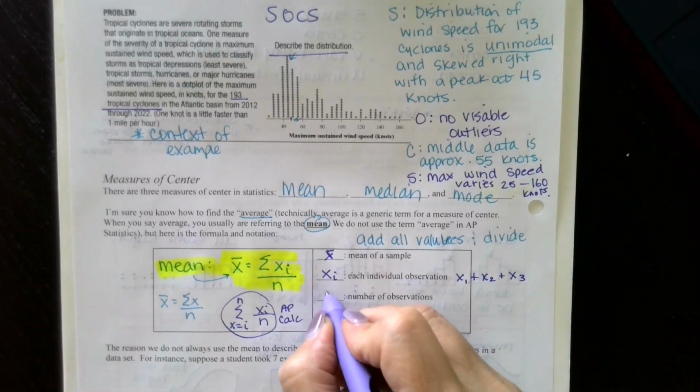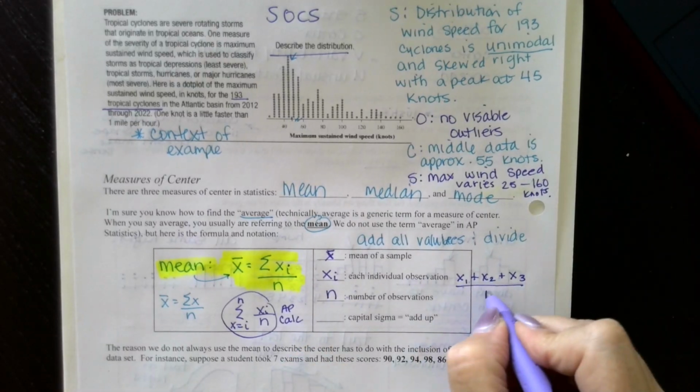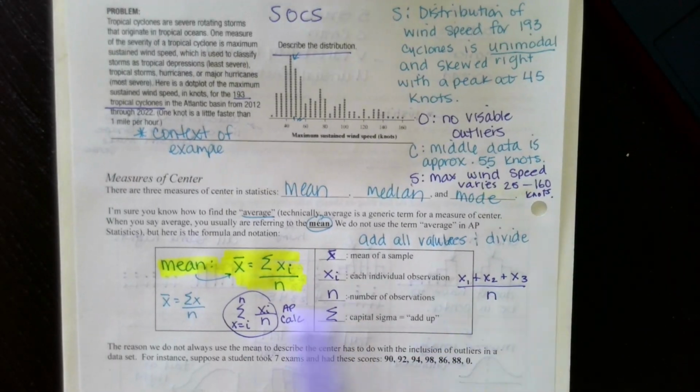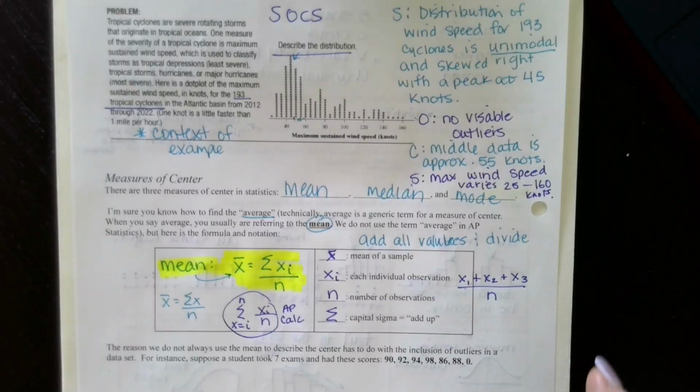The number of observations is n, so that's what we would divide by. And this capital sigma just means we're going to add them up. So we're going to add up all the individual ones and we're going to divide by the total. That's all it means.